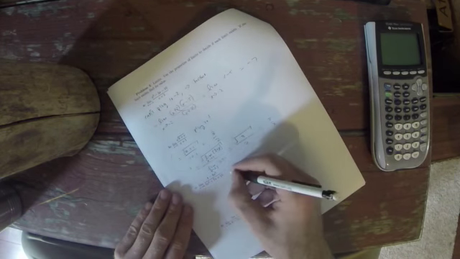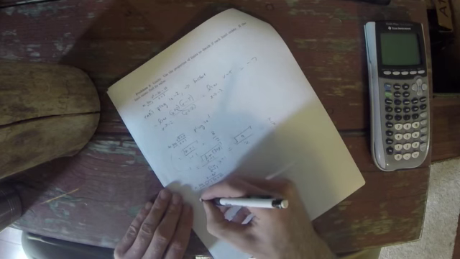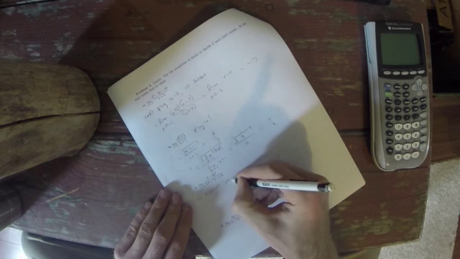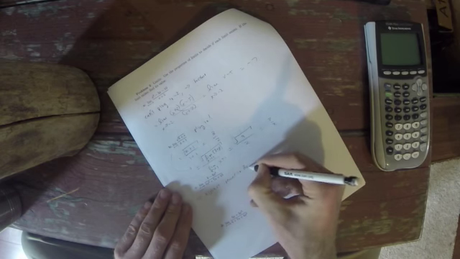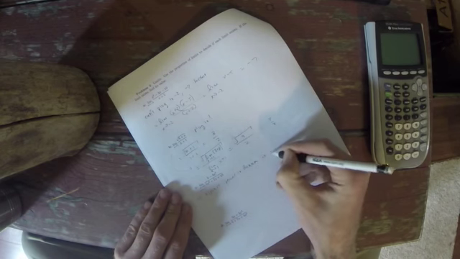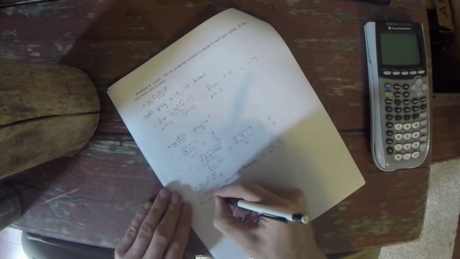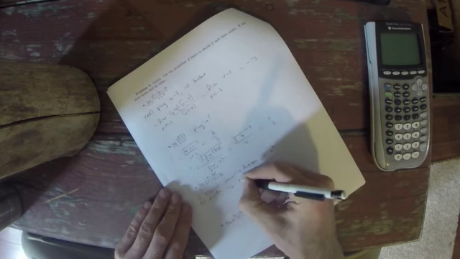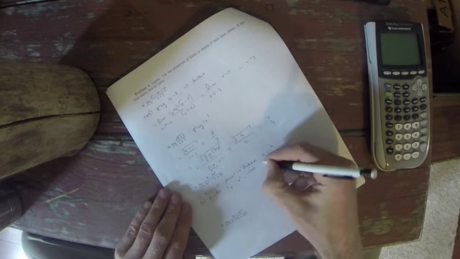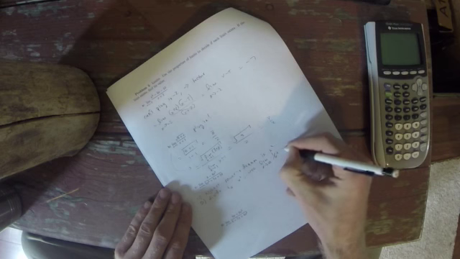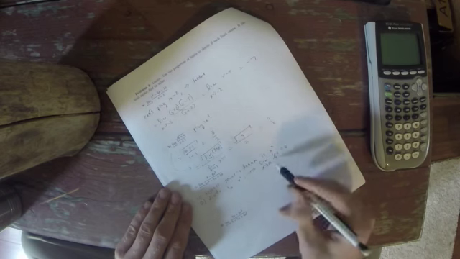Okay, so here we have a limit as x goes to infinity. So step 1, the highest power in the denominator is x squared, right? So we're going to divide by x squared, and then we're going to use the limit as x goes to infinity of 1 over x to the n equals 0, right?